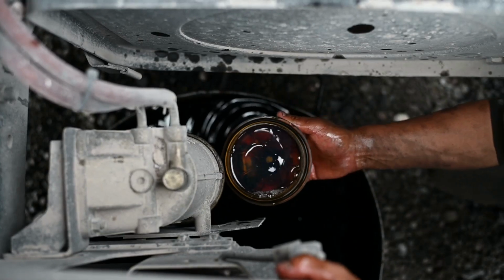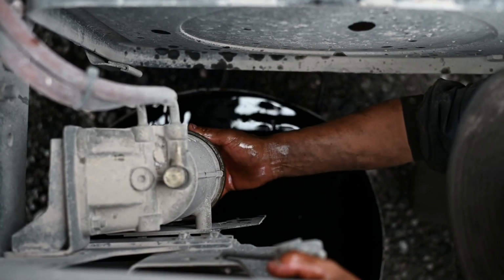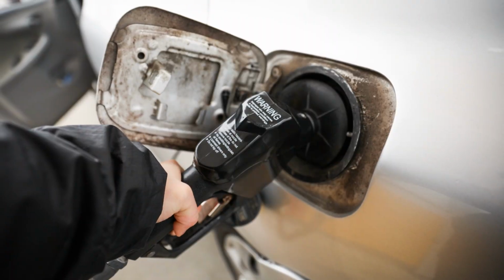If the filler assembly appears damaged or continues to restrict nozzle insertion, replacement should be considered before replacing other EVAP components. Estimated repair costs.